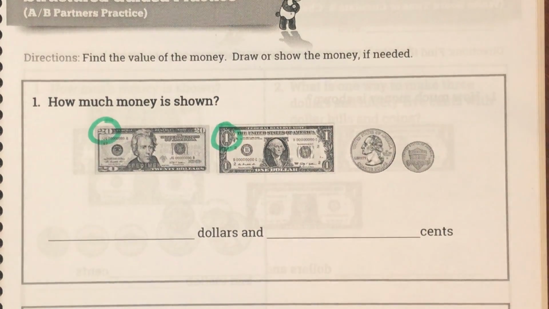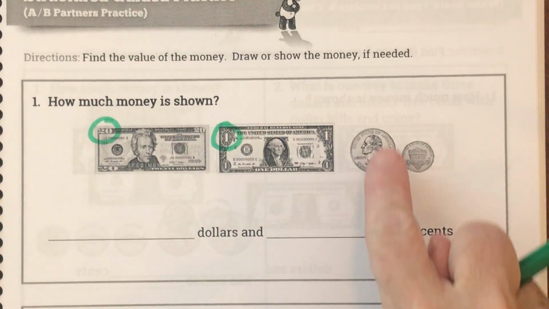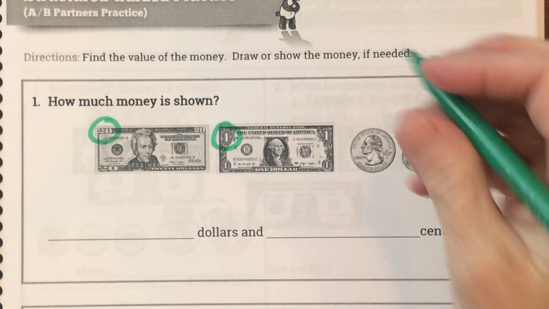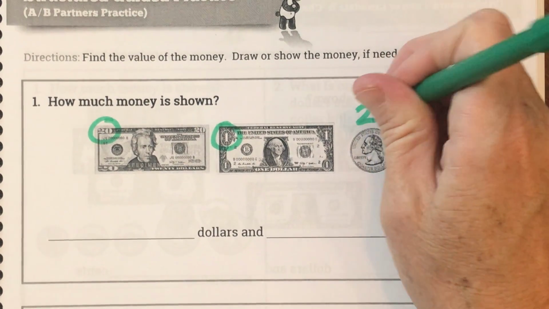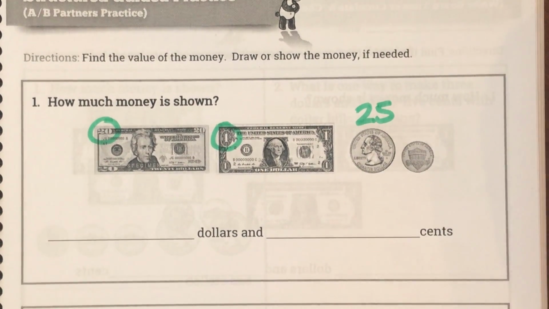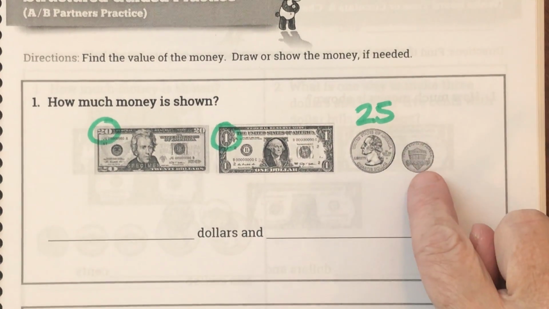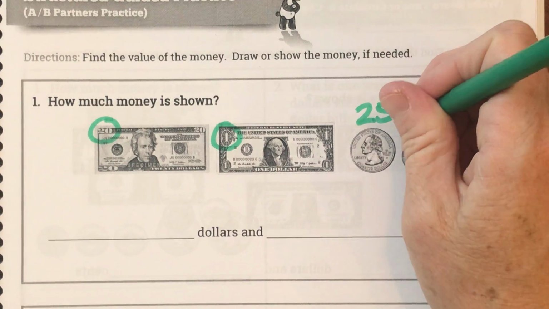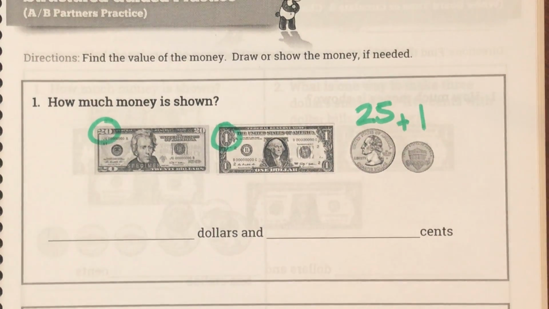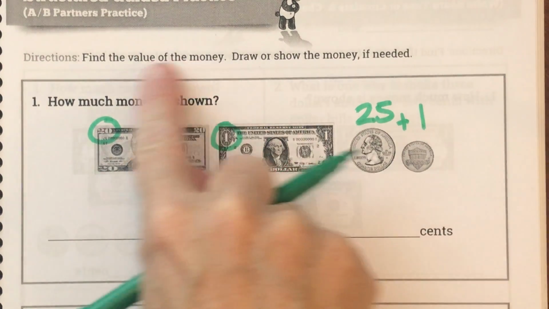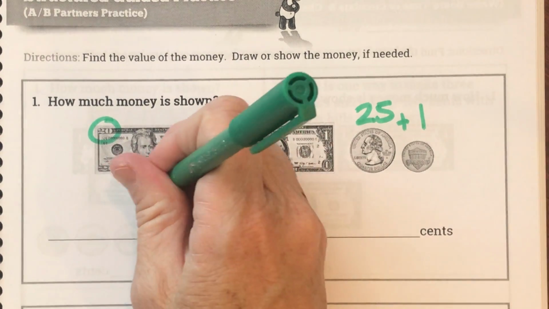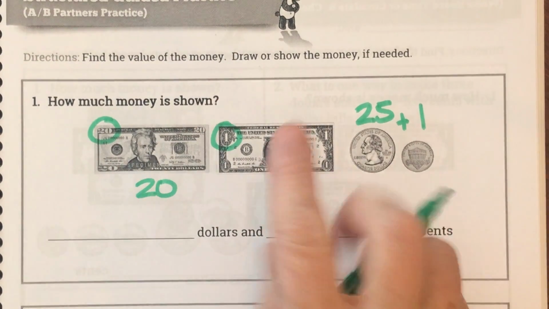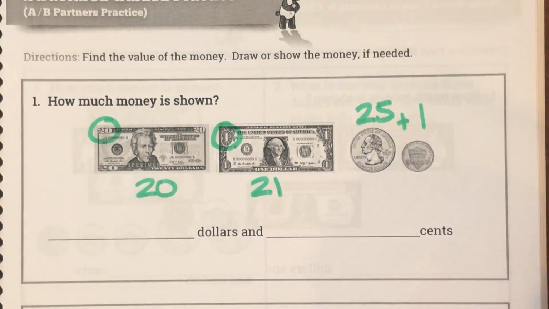Okay, now we have to look at our coins though. So this coin is called a quarter, and a quarter is worth 25 cents. This coin is a penny. And a penny, remember, is worth 1 cent. So if we were to count, we want to count our dollars first. So we have 20, and then if I add a 1 to it, I have 21.